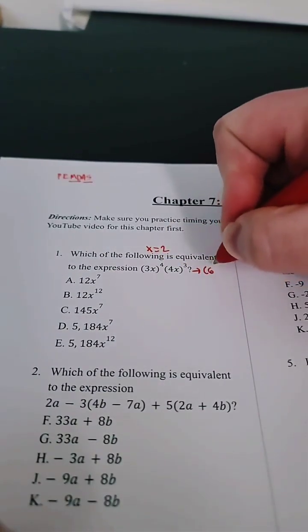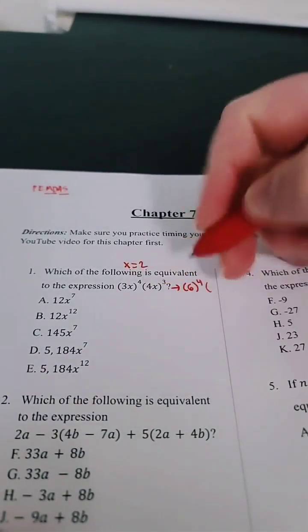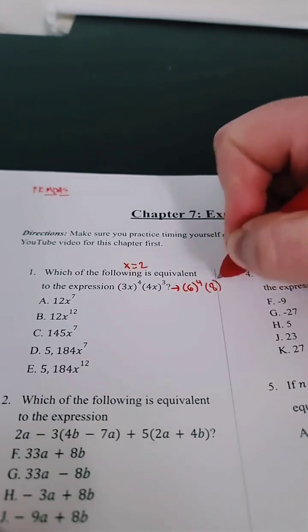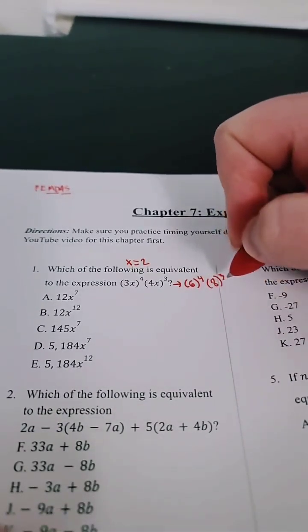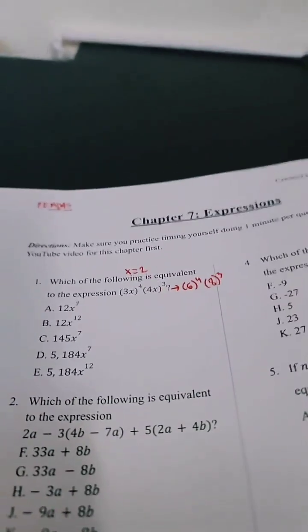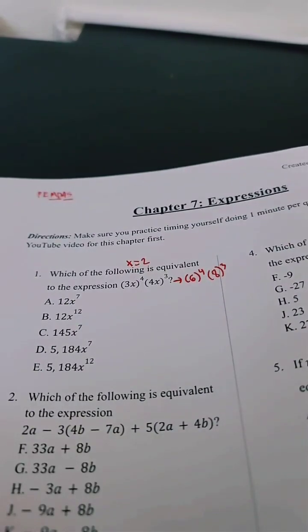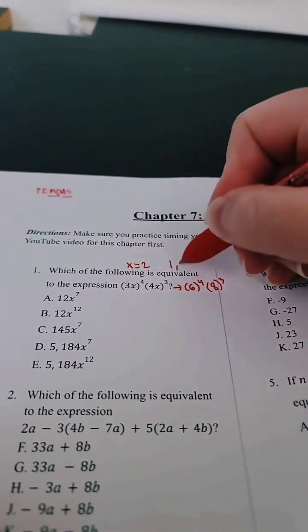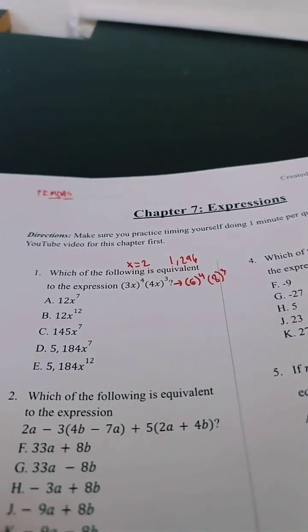So then that's going to be 6 to the 4th times, and we plug in 2 for x right here. 4 times 2 is 8, so then that's going to be 8 to the 3rd power. And so 6 to the 4th power, 6 times 6 times 6 times 6, is going to be 1,296. And then 8 to the 3rd power is going to be 512.